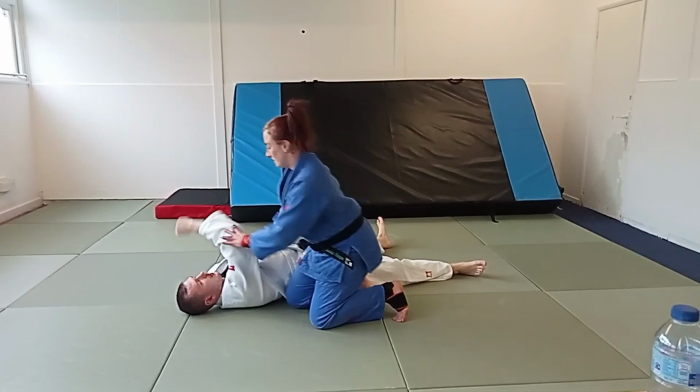Okay, and then throws into Katsu waza, Osae waza. We start off with O Soto Gari into Juji Gatame. Oh, so for Juji, you say? O Soto Gari into Juji Gatame. And Ko Uchi Makikomi into Kata Ha Jime.